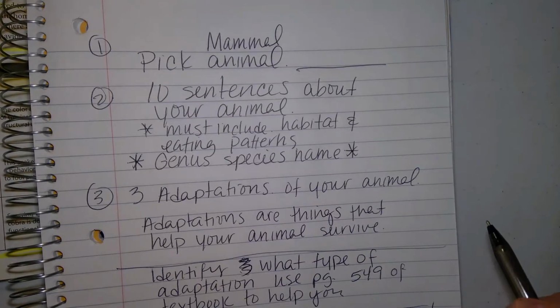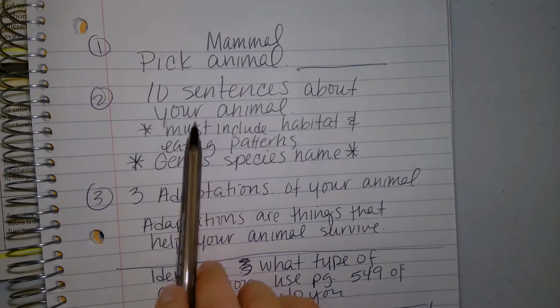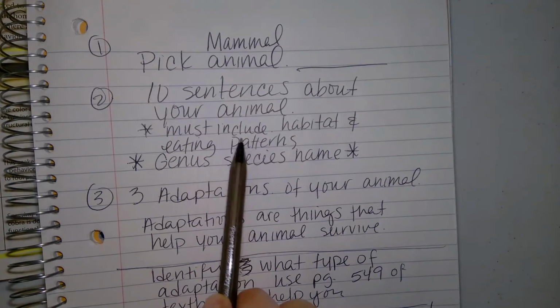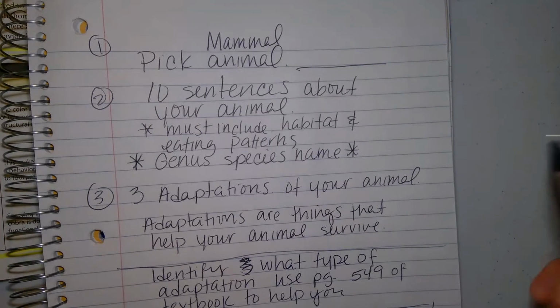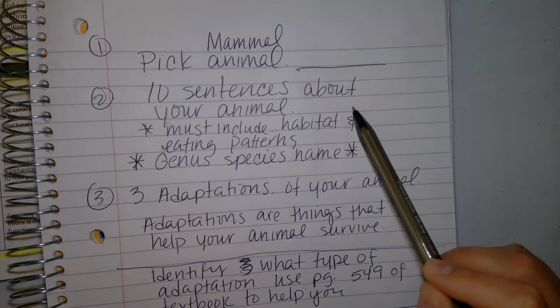What does your animal do? How large does your animal get? It lives in what area? It eats what things? It has what type of hunting pattern? Does it stalk its prey? Does it wait for it to come to them? Whatever that is, you need 10 sentences of good things.